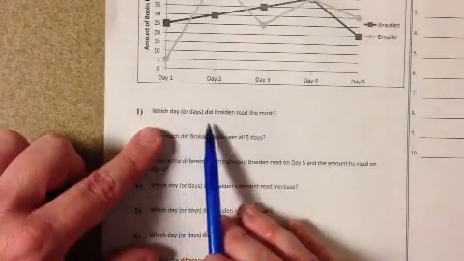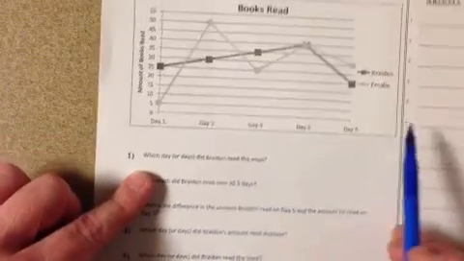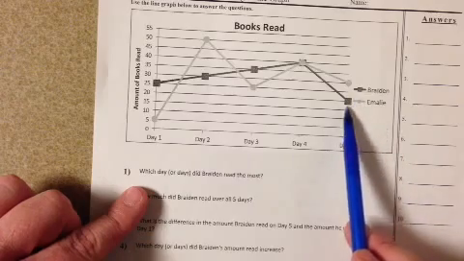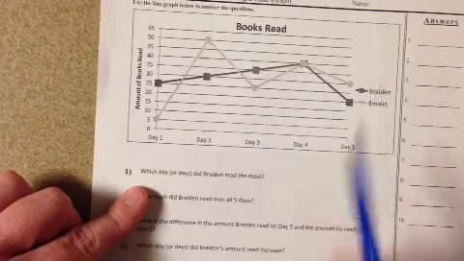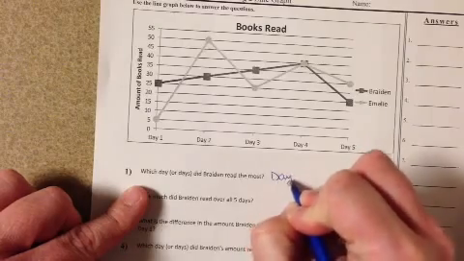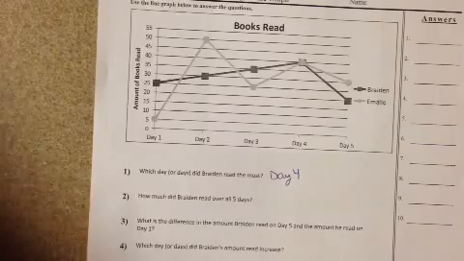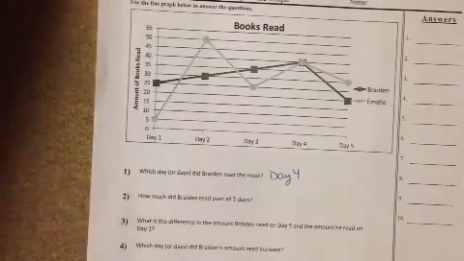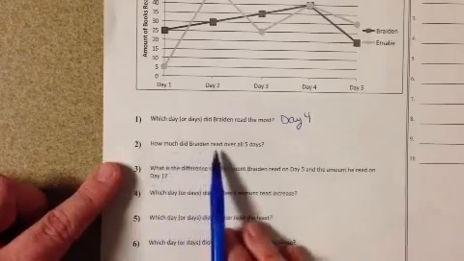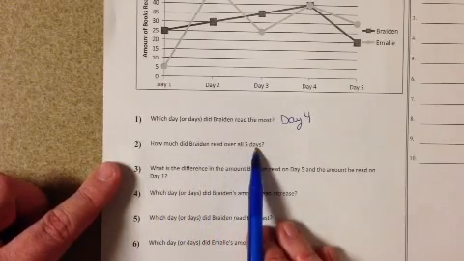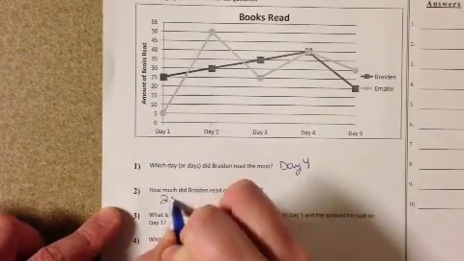So we want to know which day or days did Braden read the most. Well, we look over here, and we see that Braden is the darker line, and he would have read the most on day 4. Then we look and see how much did Braden read over all 5 days. Well, on day 1, he read 25.